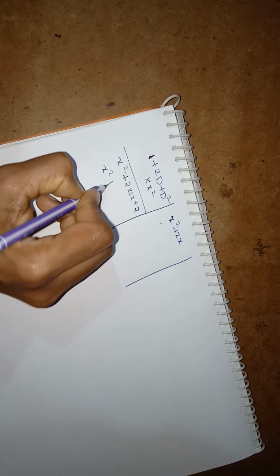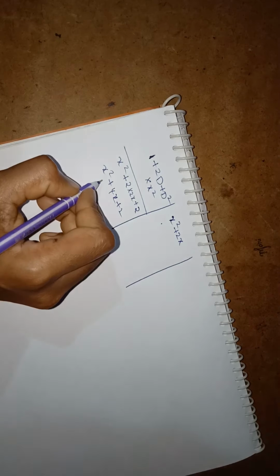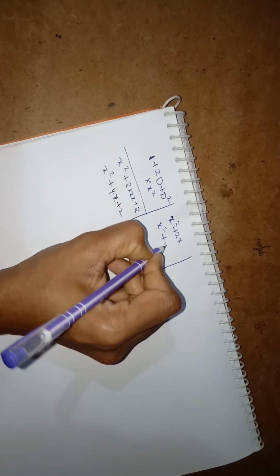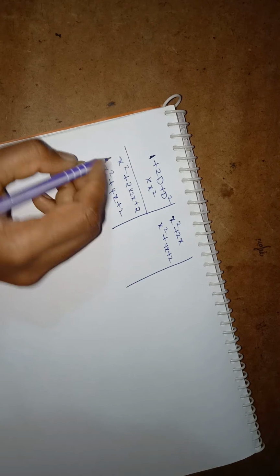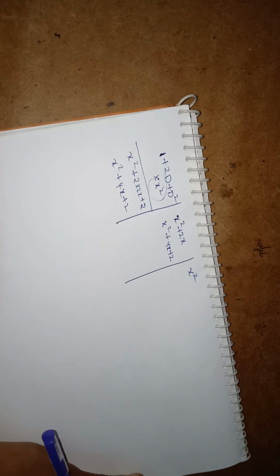We have x square plus 4x plus 2. Now write this x square plus 4x plus 2 here. I have multiplied with x square, so I have taken x square here. So please try to understand this one.